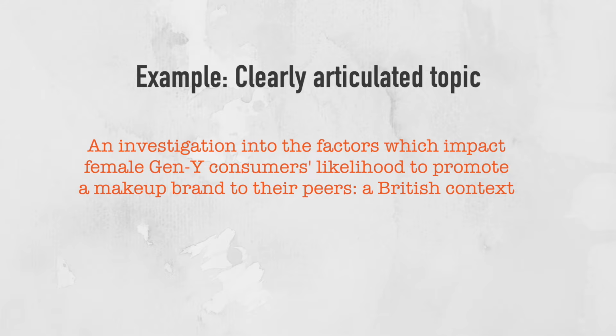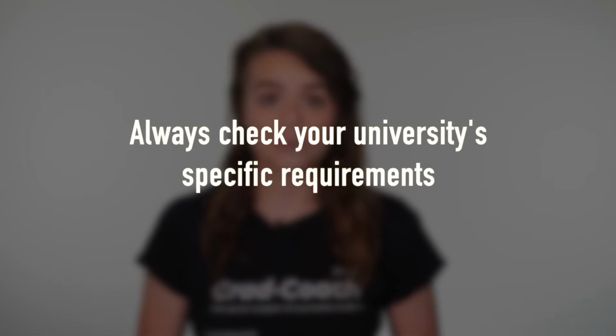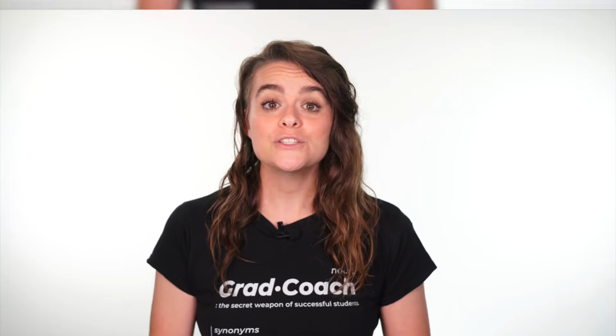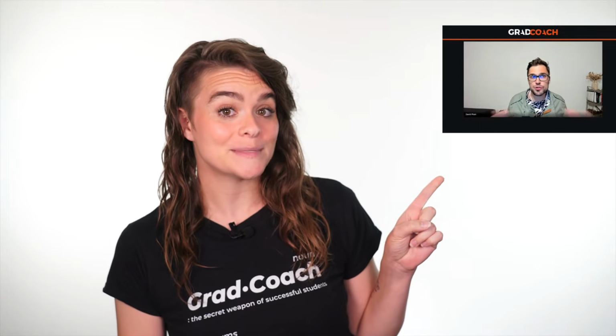From one line, we can see exactly what's being investigated, factors that make people promote a brand of makeup, who it involves, female Gen Y consumers, and in what context, the United Kingdom. So make sure that your research proposal provides a clear explanation of your research topic. Ideally, you should express your topic in the form of research aims, objectives, and research questions. But in some cases, these will only be finalized following a comprehensive literature review. So check with your university what their expectations and norms are. Also, be sure to check out our video explaining research aims and objectives if you're unsure how to craft these.